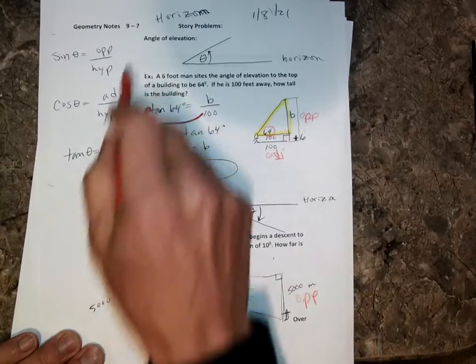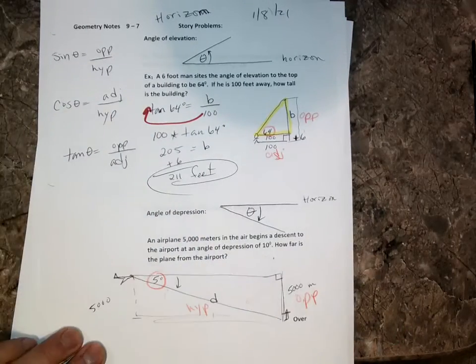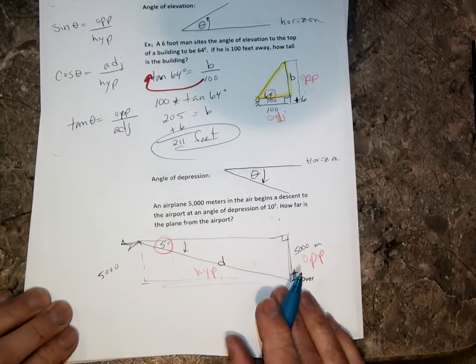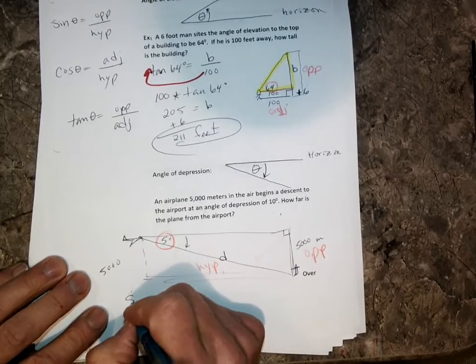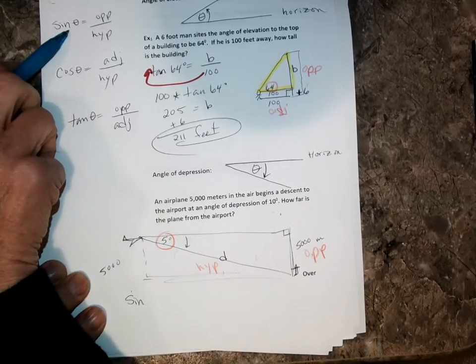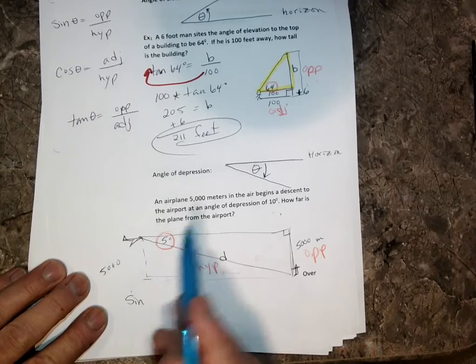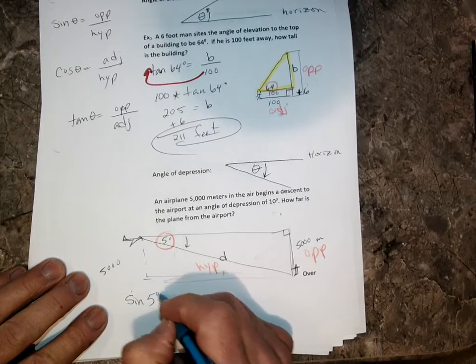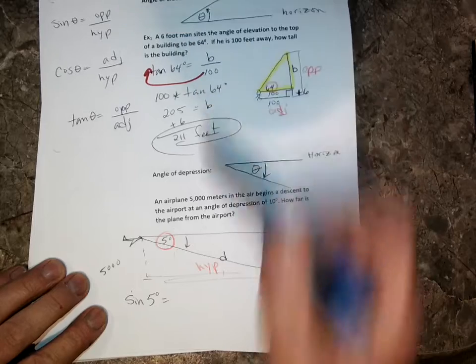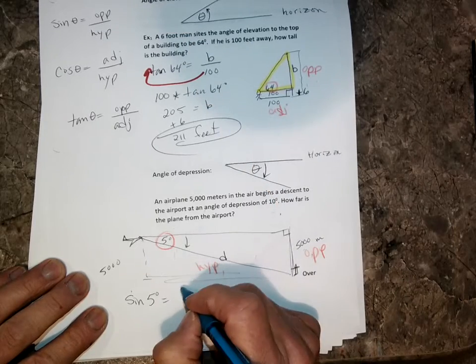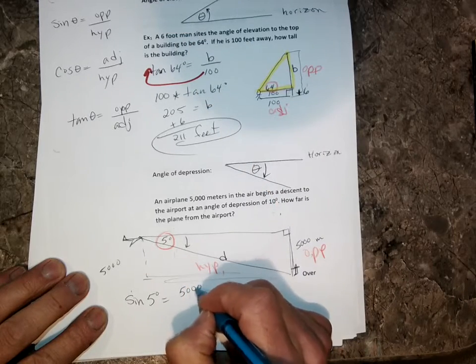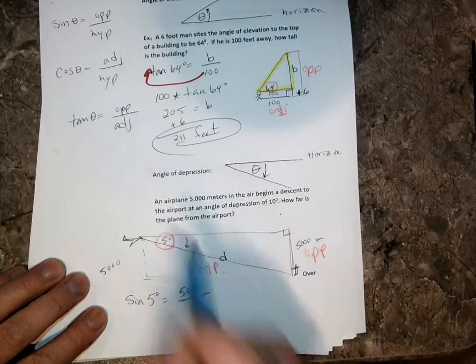Opposite, hypotenuse. It's going to be sine, right? So let's set it up. So I'm going to go sine of theta, but theta is my angle, which is 5 degrees, equals my opposite side, which is my 5,000, divided by my hypotenuse, which is D.